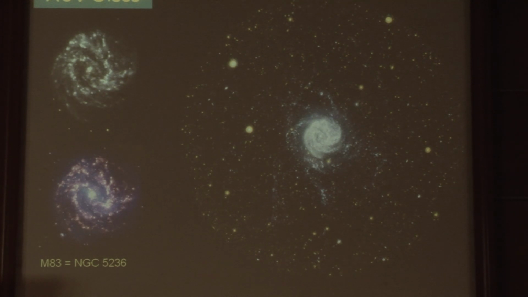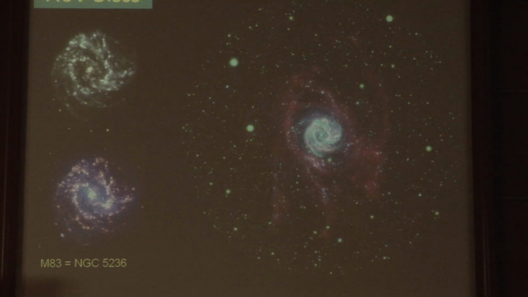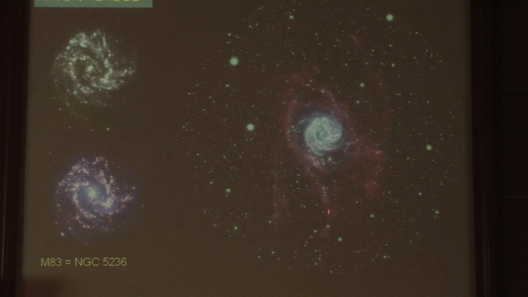And I think this is from a publicity slide, a press release. If you overlay contours of the 21 centimeter H I emission from the THINGS survey, you find that, in fact, these blue knots nicely trace out and nearly go out as far as the H I itself goes.